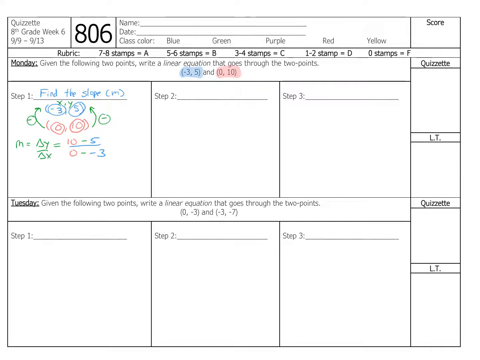Okay? And then I know that 10 minus 5 is 5, so I'm going to put equals 5. The double negative becomes a positive, so it'll be 0 plus 3. And then simplify it, get 3. Oh, my bad, let me rewrite that. You get 5 over 3. So m equals 5/3. Just like that.